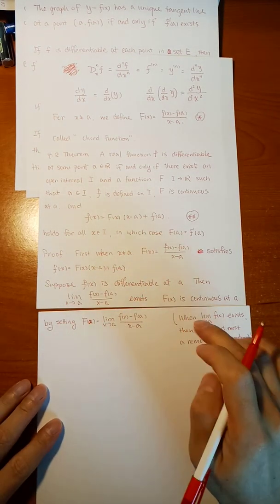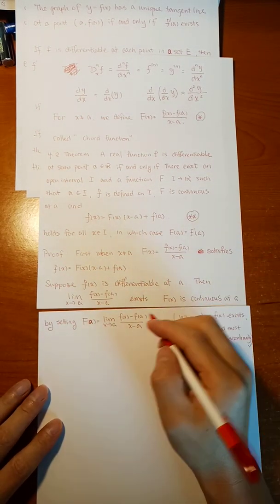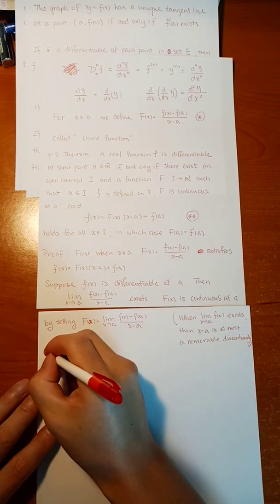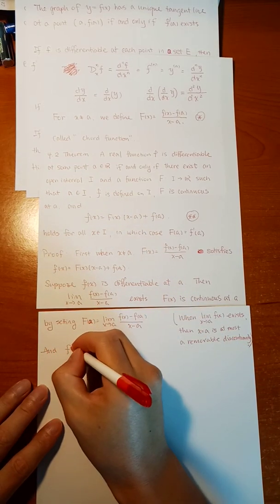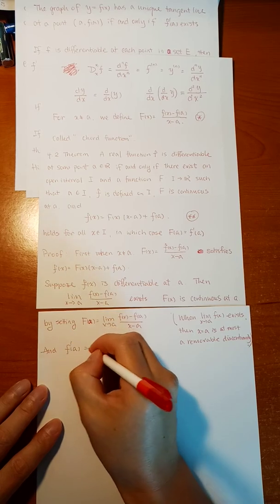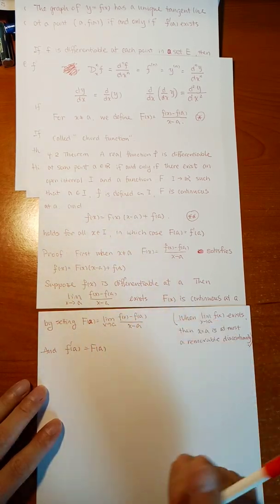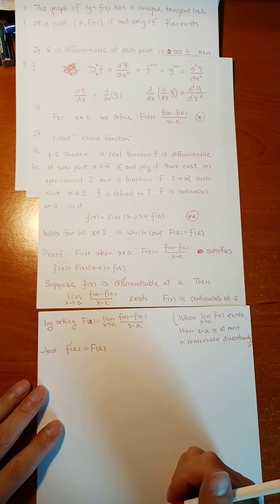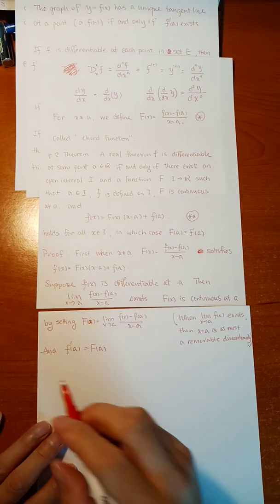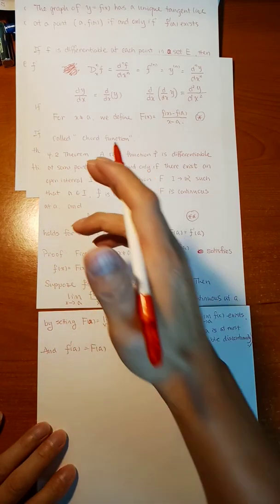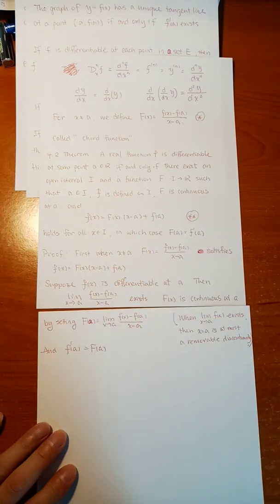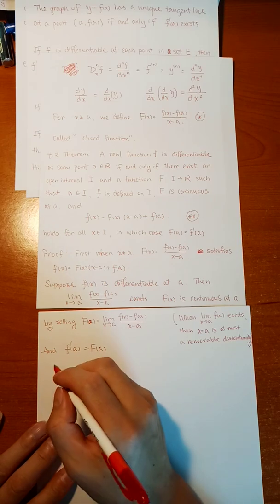Okay, so we prove that capital F of x is continuous, and also capital F of a is f prime of a. So from continuity, we get a continuous function, capital F, satisfying all these conditions.